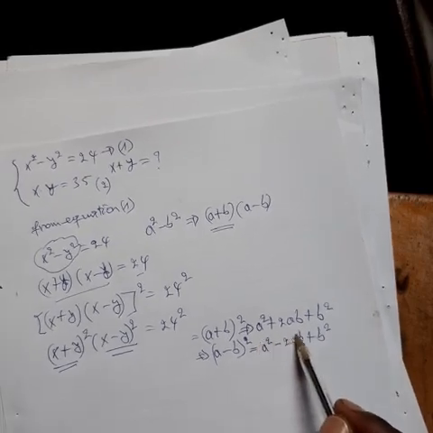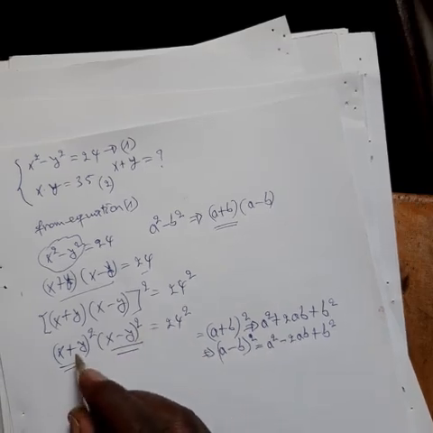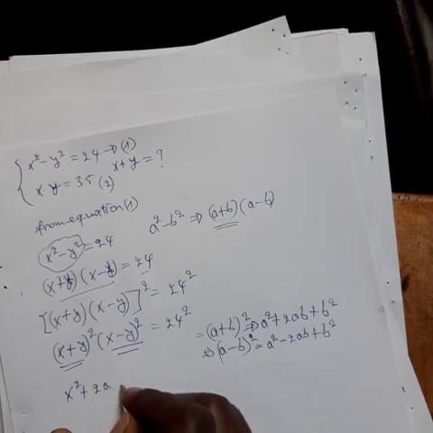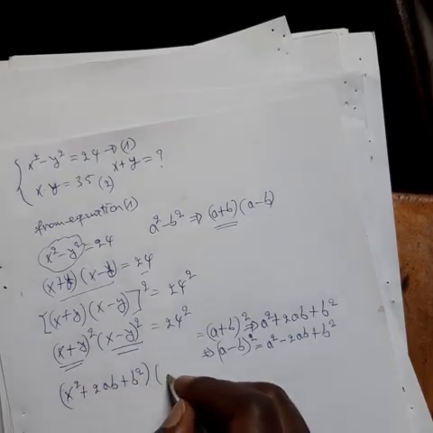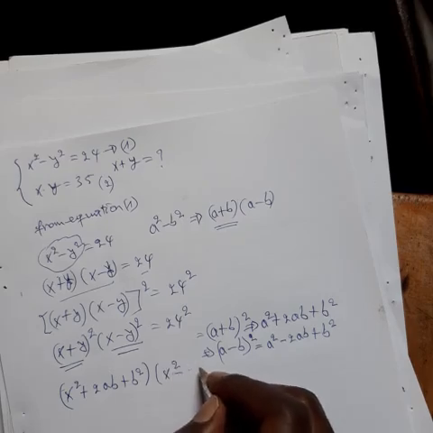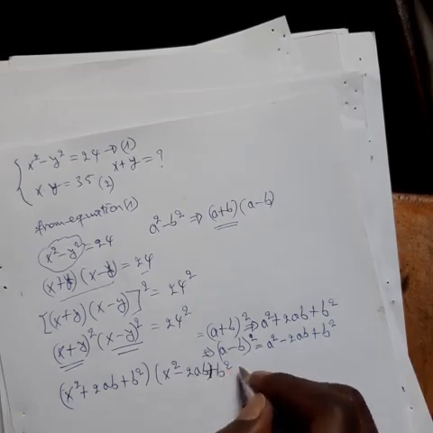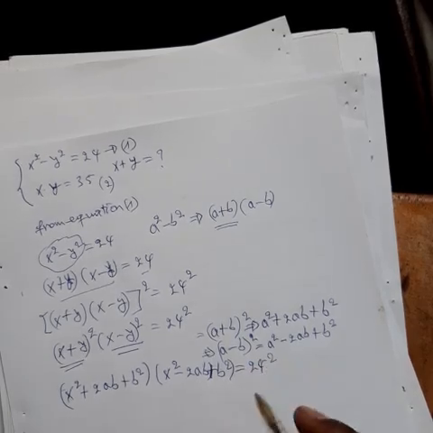So we're going to apply these formulas in this equation, okay? So we'll have x squared plus 2xy plus y squared times x squared minus 2xy plus y squared, which is equal to 24 squared, okay?